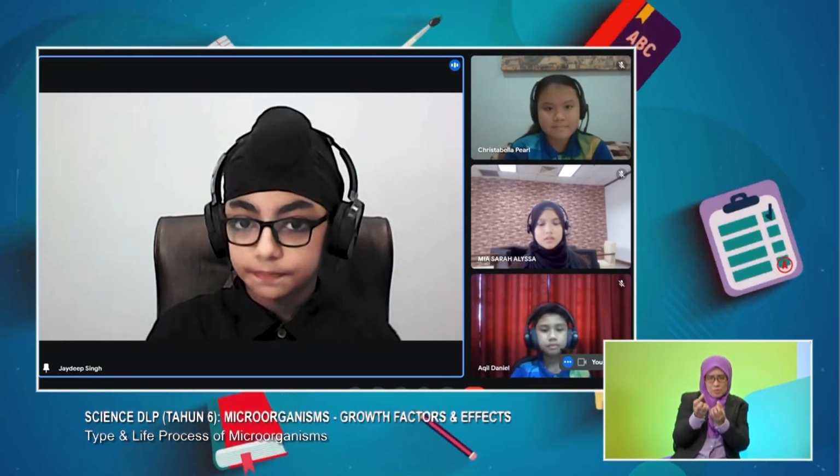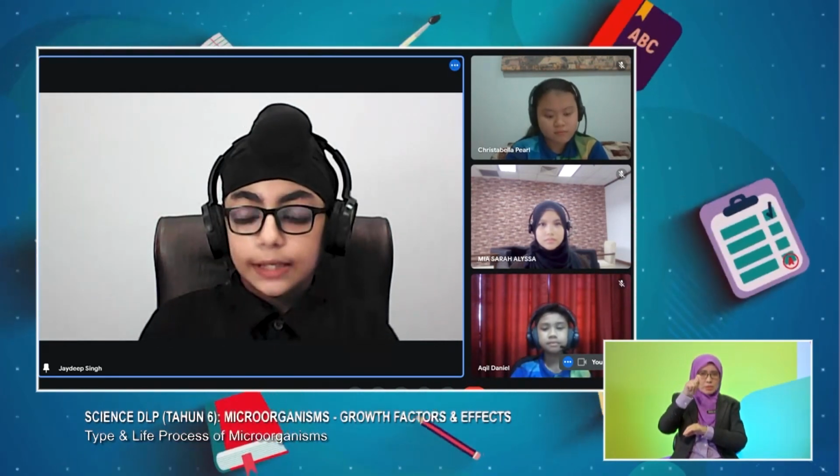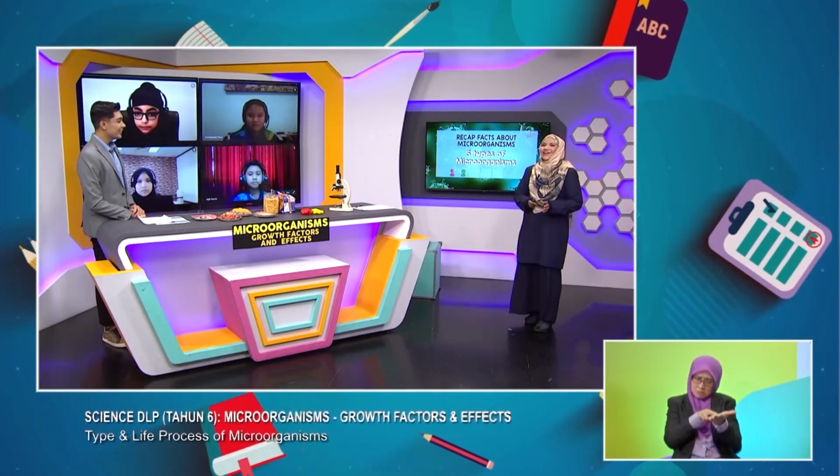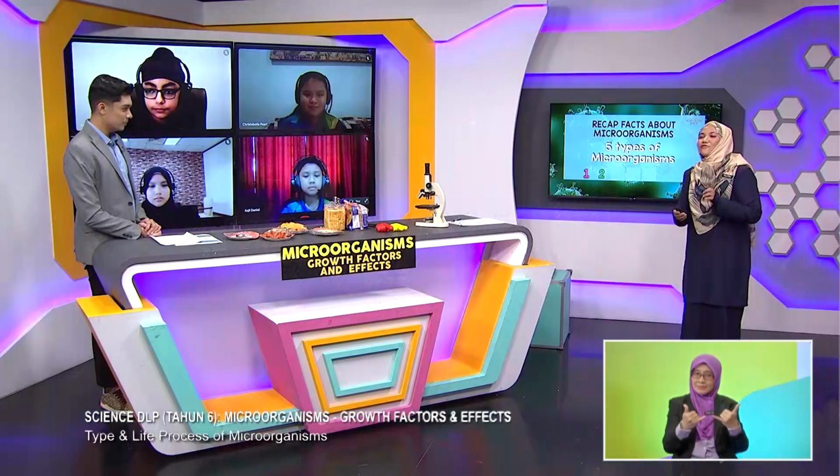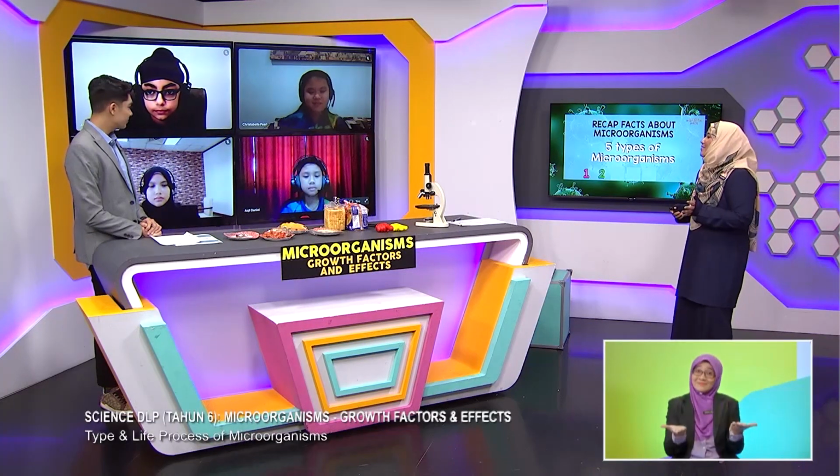The next type of microorganism is bacteria. Bacteria can absorb nutrients from other living things. Examples of bacteria are spirillum, which look like spiral rods, streptococcus, which look like strings of beads, E. coli, which are commonly found in our intestines, and last we have salmonella, which are normally the ones that cause food poisoning. Wow, interesting facts. Yes, bacteria. All right, now the third type of microorganism.